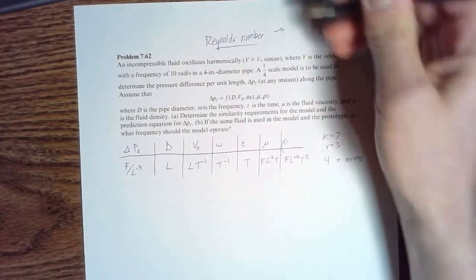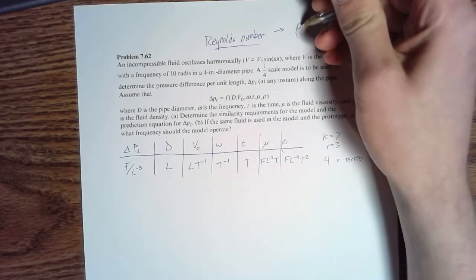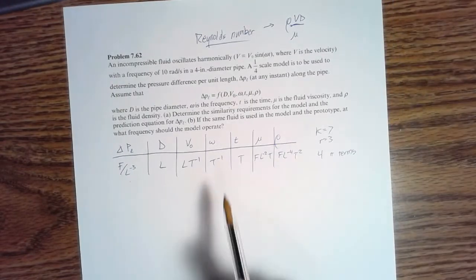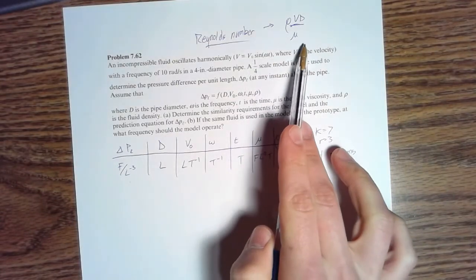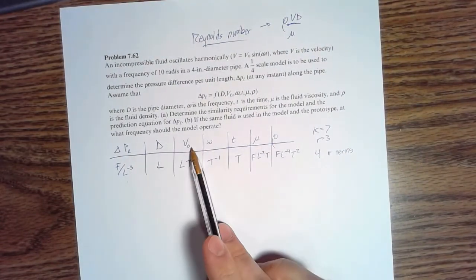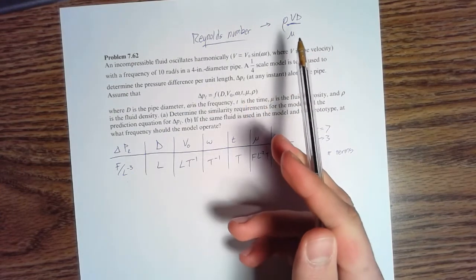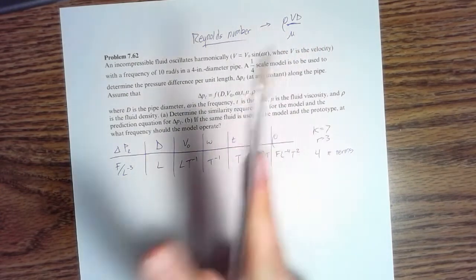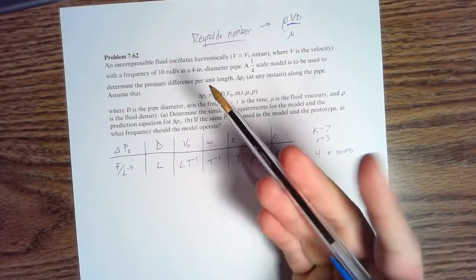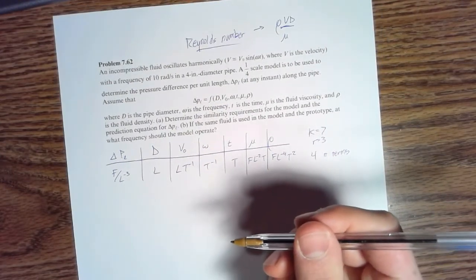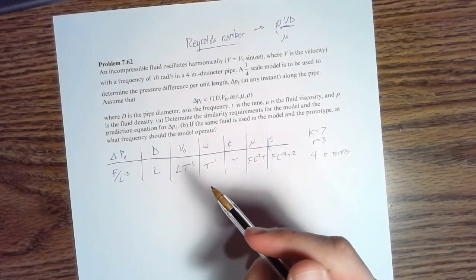Reynolds number is a dimensionless variable: rho V D over mu. And we notice that we have rho, V, D, and mu, so the Reynolds number is also going to be one of our pi terms. So already we found 2 pi terms just by inspection, and the other 2 you can find by the process that we've seen in other videos.